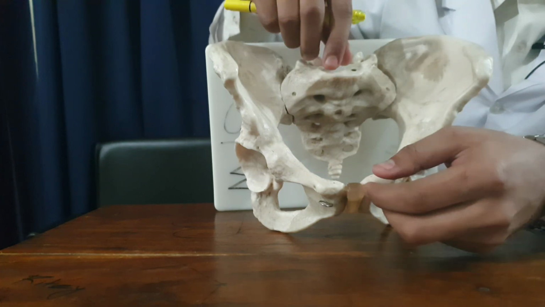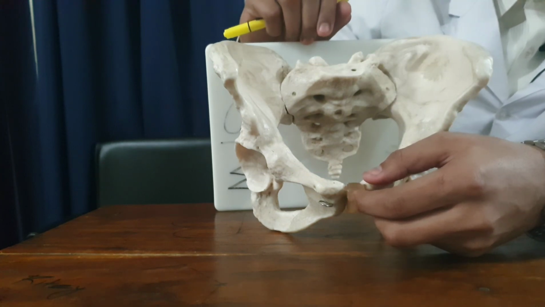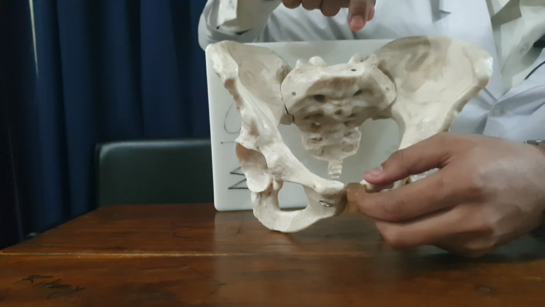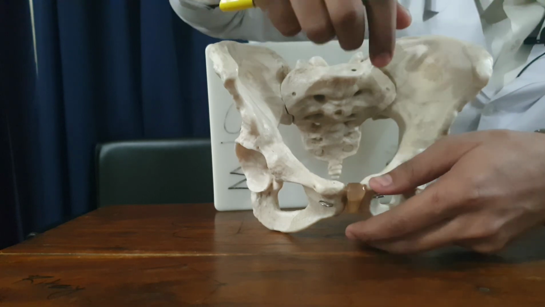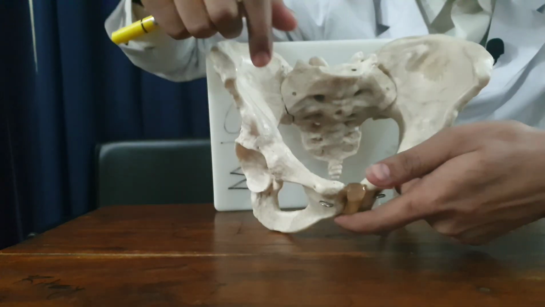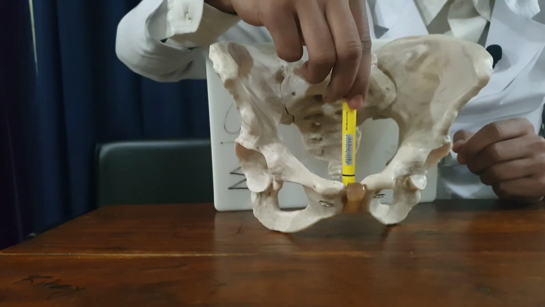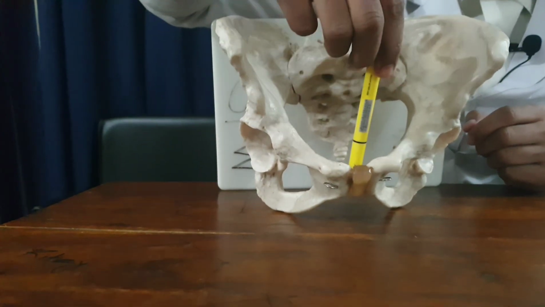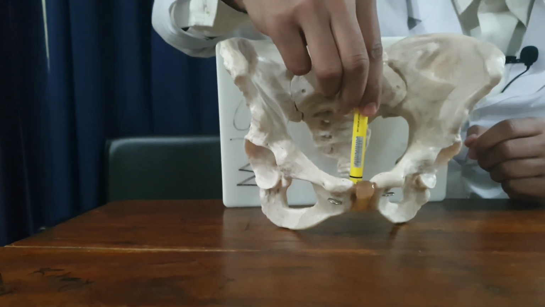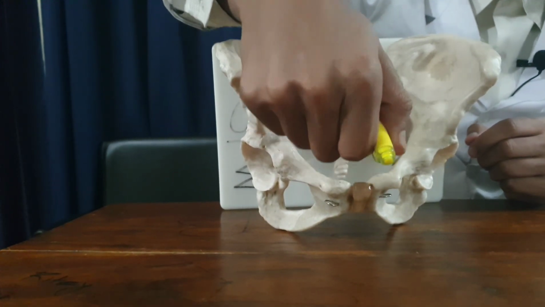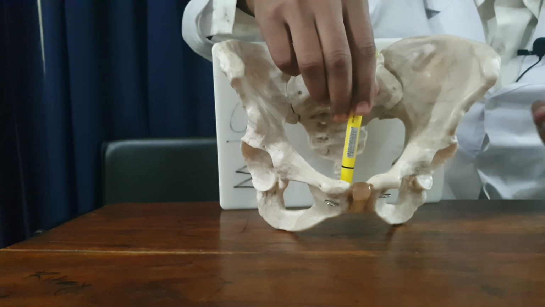And the diagonal conjugate is the distance from the lower border of the symphysis pubis to the sacral promontory. It is 12 centimeters.